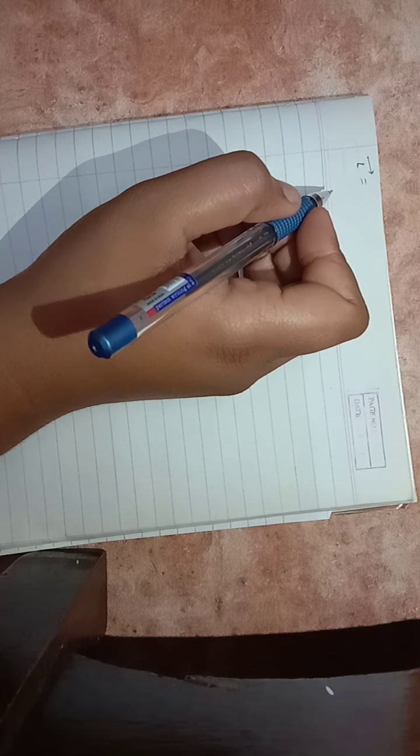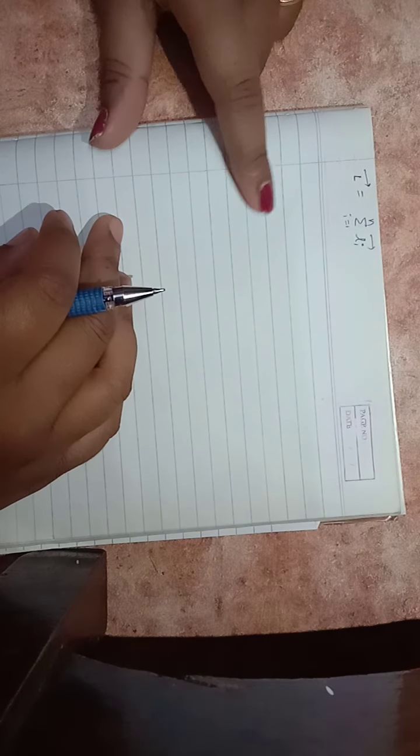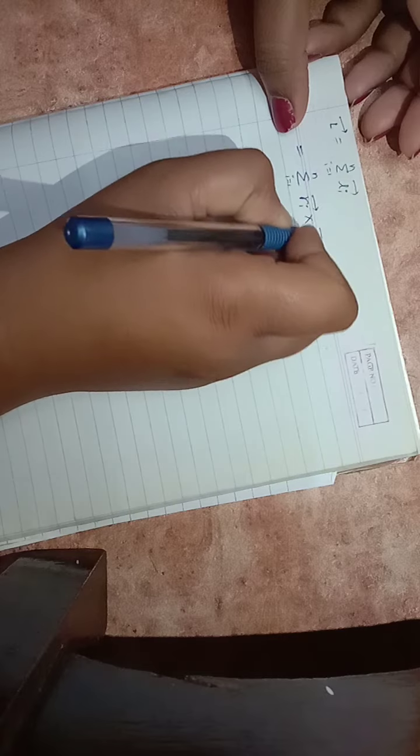So L is equal to summation of Li, where i is from 1 to n. Now we can write that Li from the formula of angular momentum. What is the formula of angular momentum we had? L is equal to r cross p. So Li is equal to ri cross pi. So I can write this as summation, i is 1 to n, Li is equal to ri cross pi.